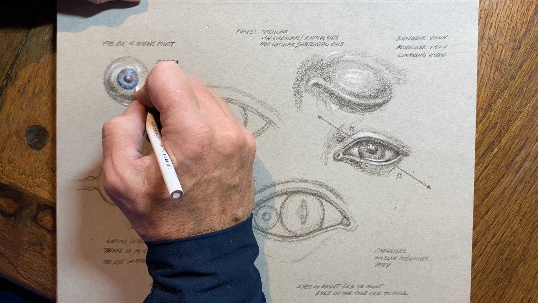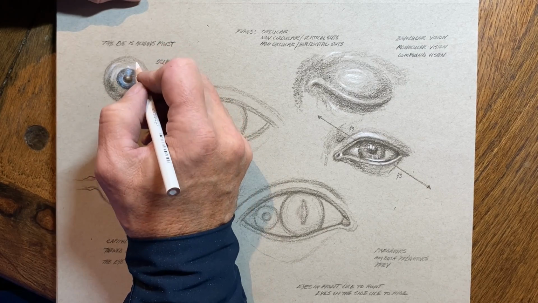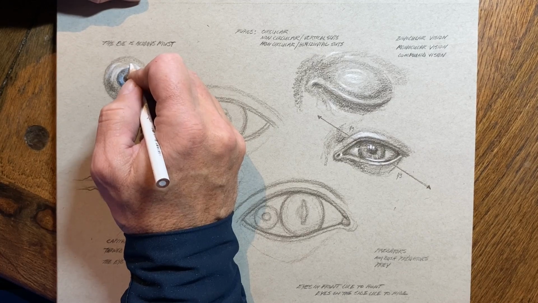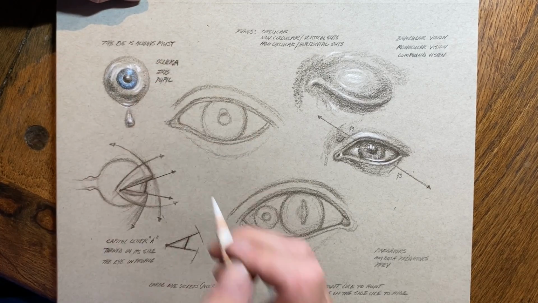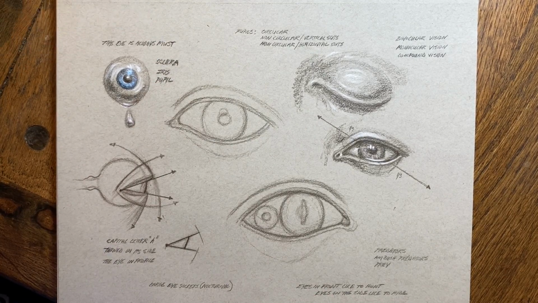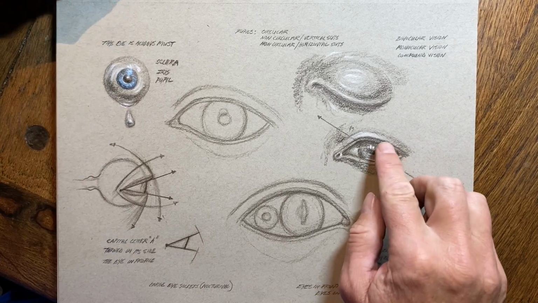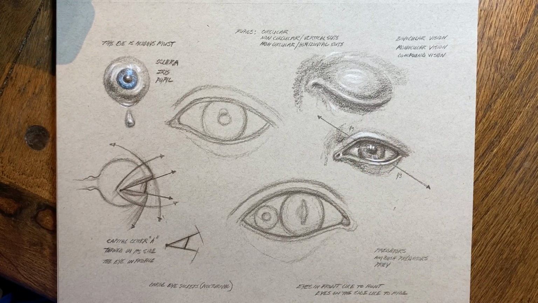And then a nice, good highlight through here. So now you can see how we have the coloration of the iris and the pupil without the eyelid. All right, here we did the eye with just the two colors, the highlight and the sepia.